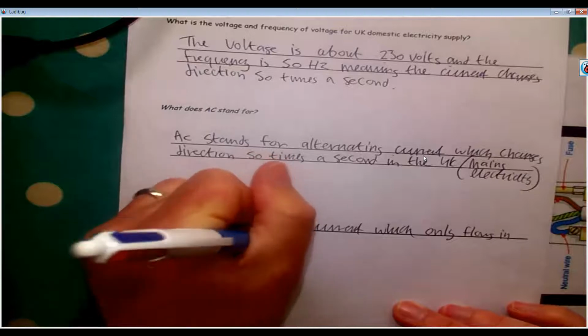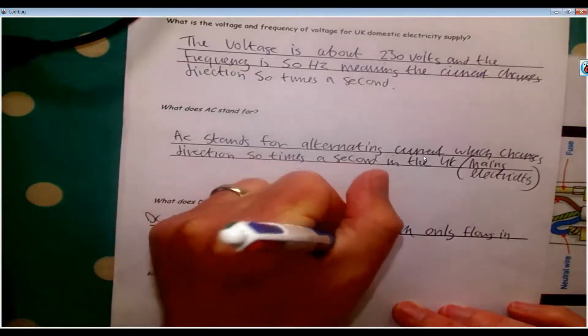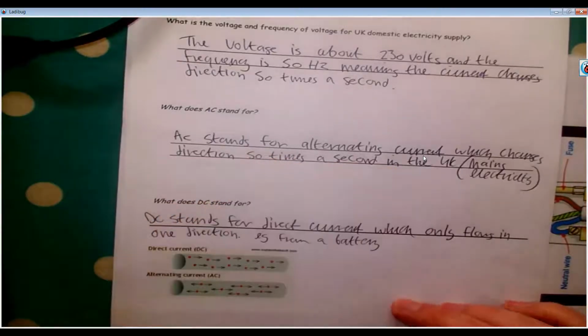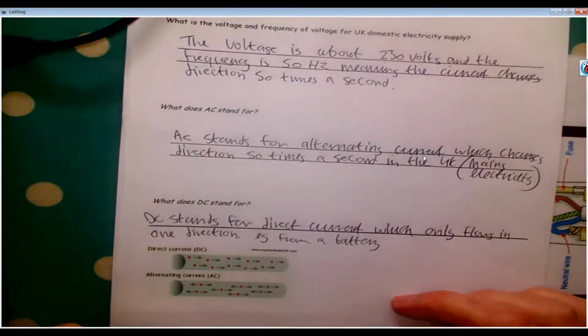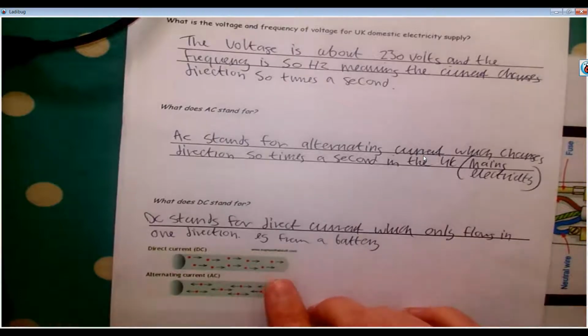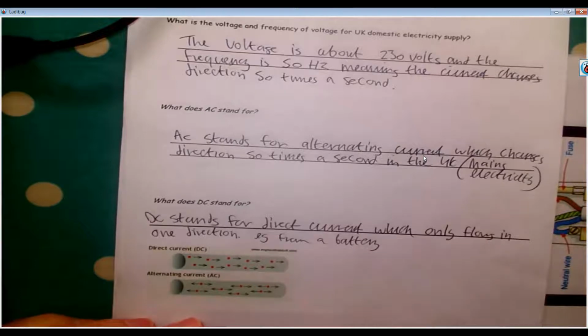e.g. from a battery. So mains is going to be alternating current and a battery is going to be direct current. I've got a couple of nice little pictures here at the bottom. So this is like the model we've been using previously. So those little red dots are free electrons that are able to move through the wire or through the substance. And they're all moving in the same direction. Alternating current, they can go this way or they can go this way.